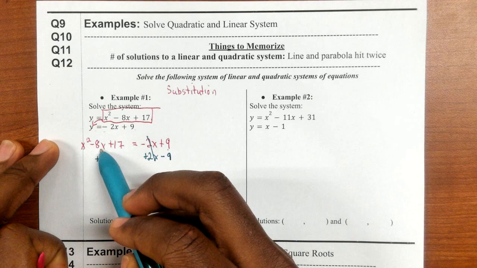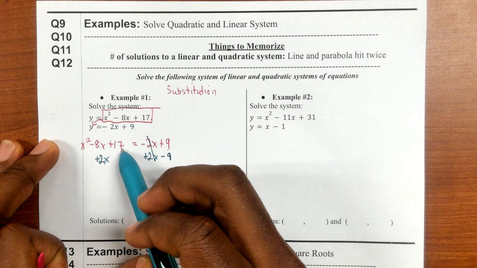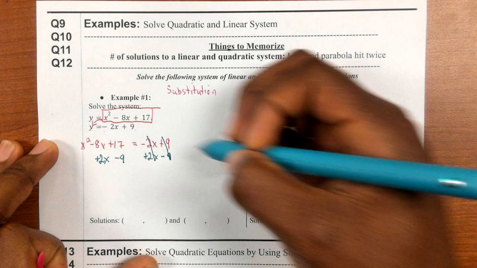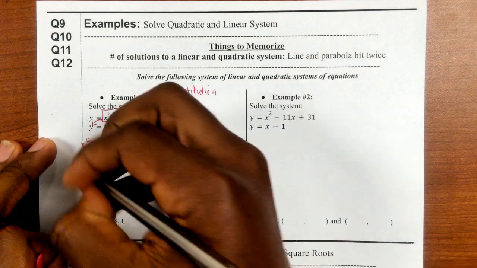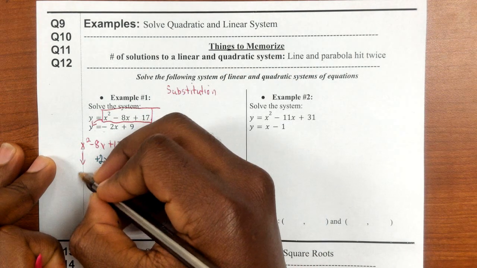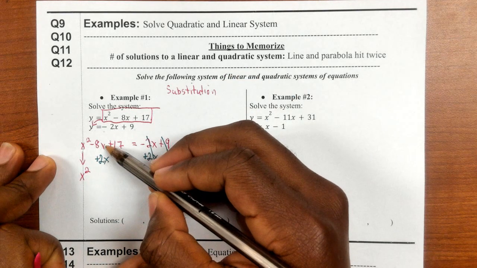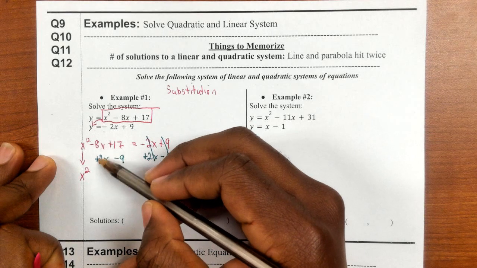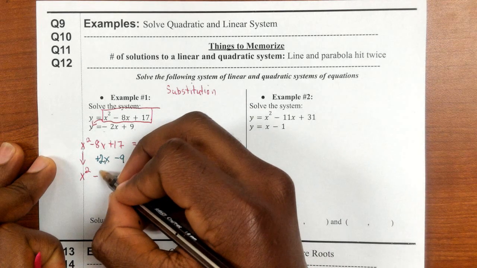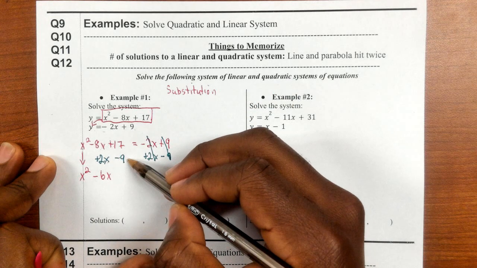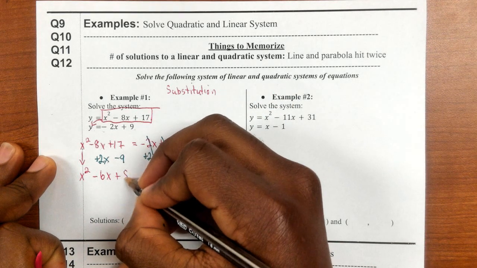No. Negative 8x? No. 17? Yes, because that's a like term. This gets cancelled. The x squared that's right here, I'm going to bring it down. I am adding 2x to negative 8x. Negative 8x plus 2x, negative 6x. 17 minus 9 is 8.